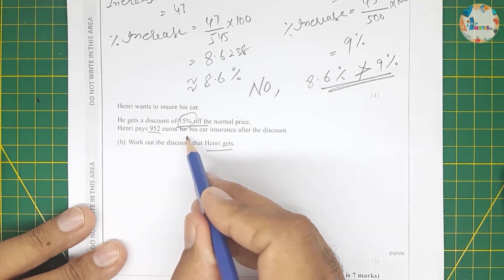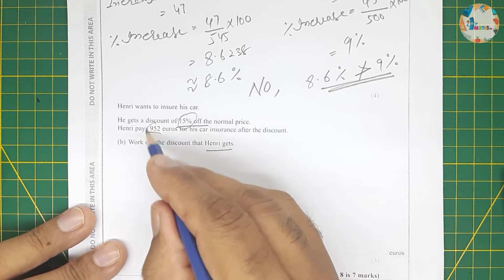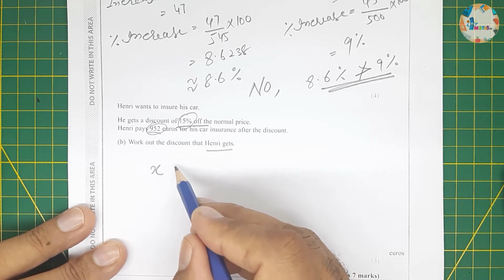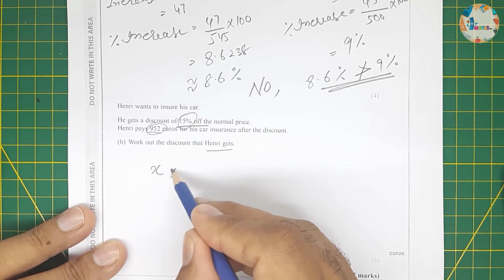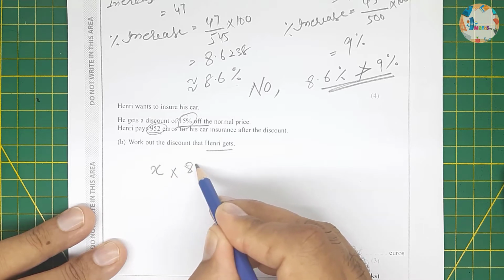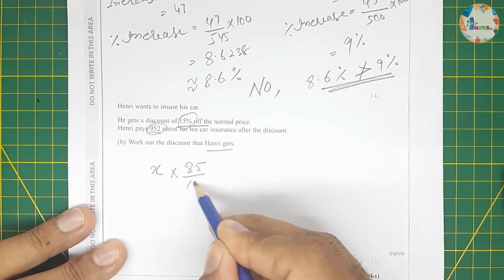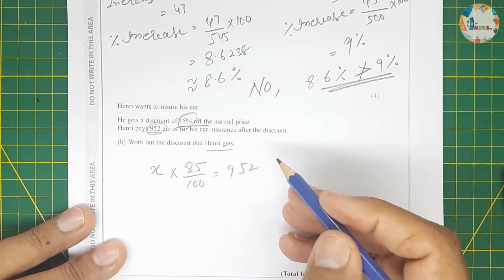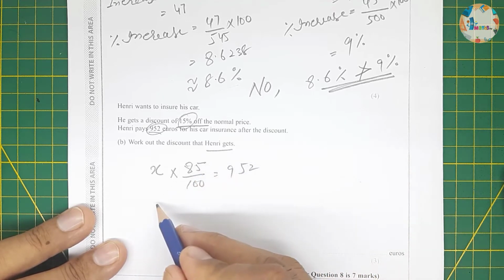This is basically the discounted price. Suppose the original is X, and with a 15% discount it will be 85% of X equal to 952, and we can calculate the original price.